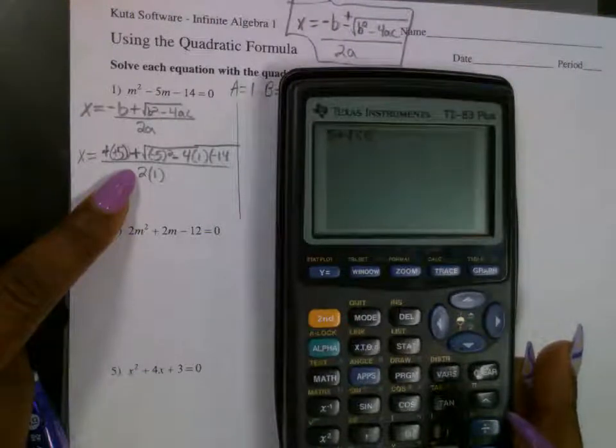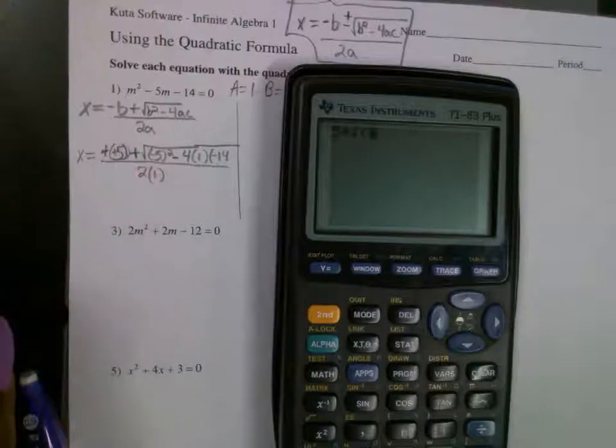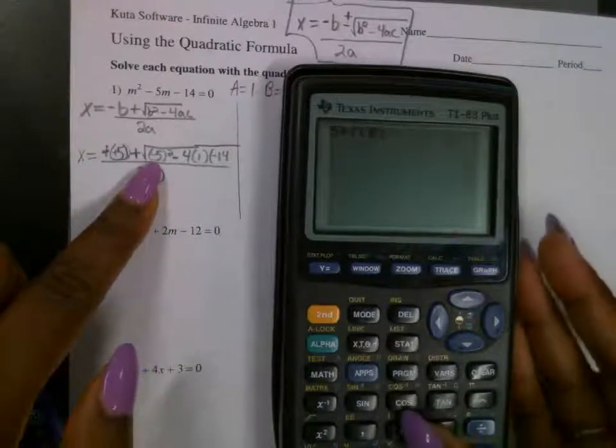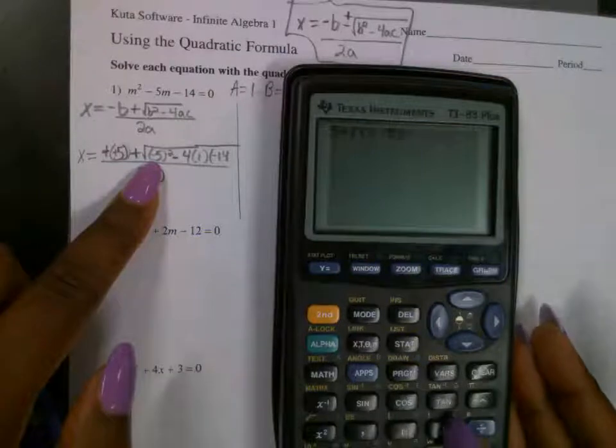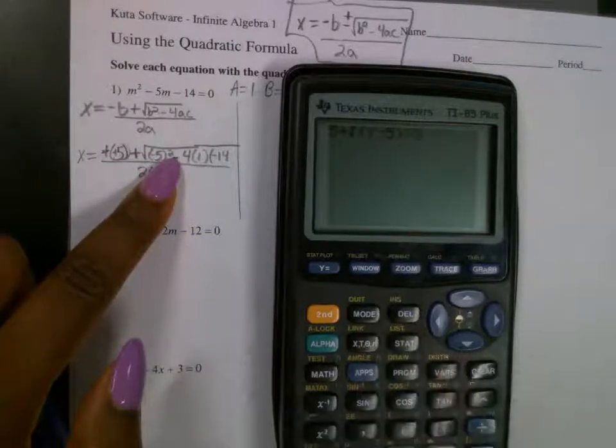Oh, it's second. Okay, second and then x squared. Got it. All right. So now I have parentheses -5, close parentheses, and what I'm going to do with that, square it.